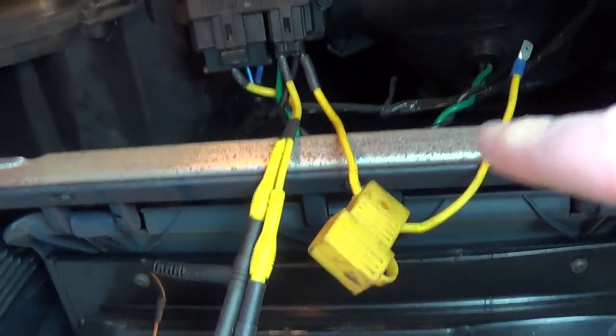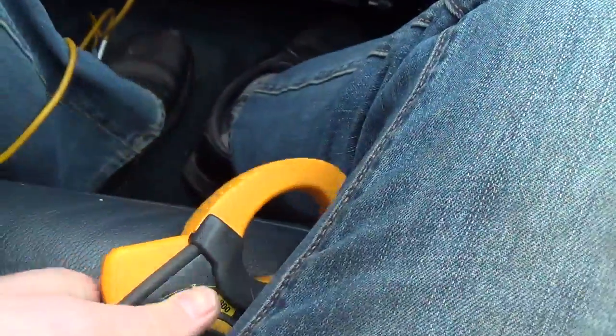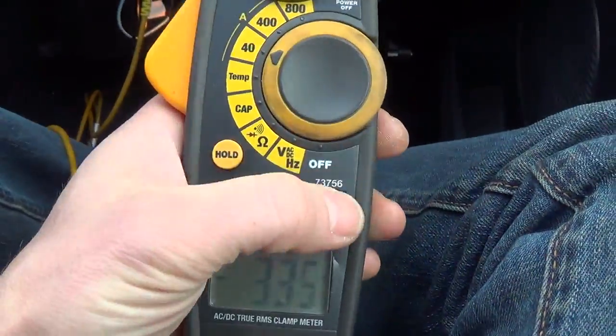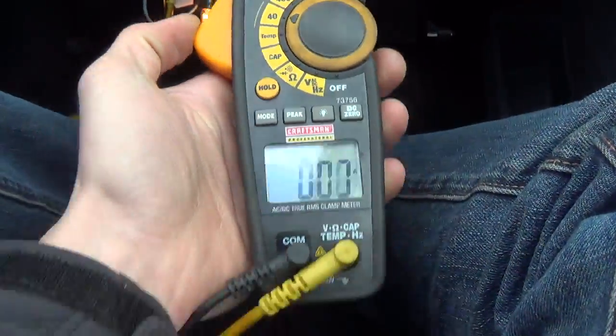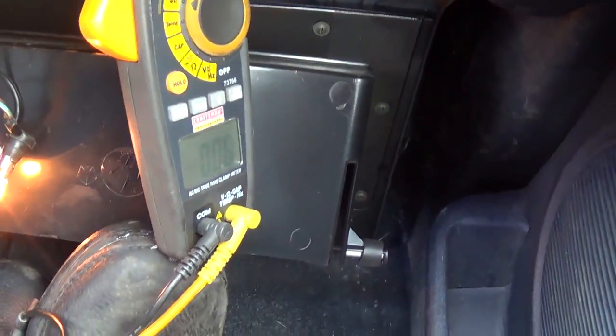Let me do a quick amp draw measurement with our amp clamp when we bypass this thing. So let's re-zero that. We'll hook it on our, check this out, guys. So look at our amp scale, if you can see that through the glare.